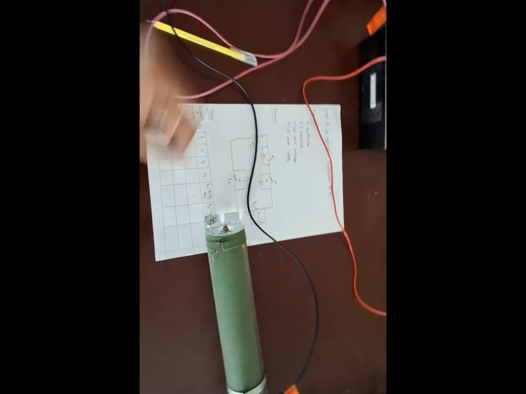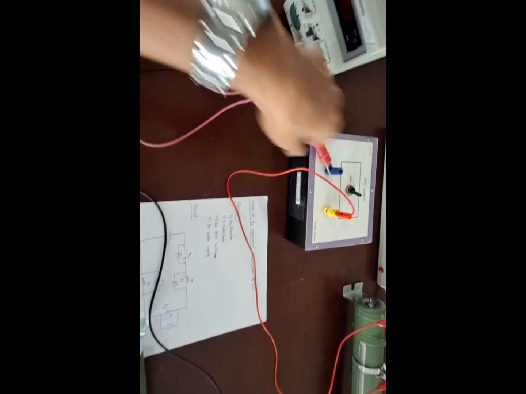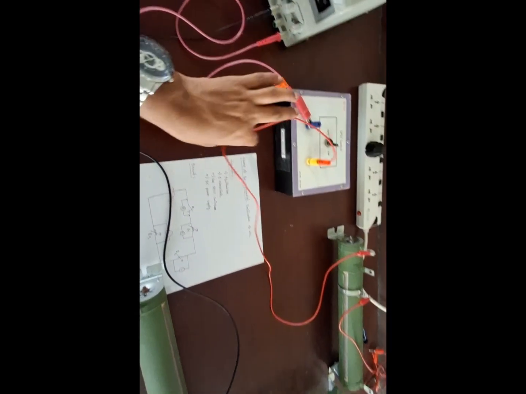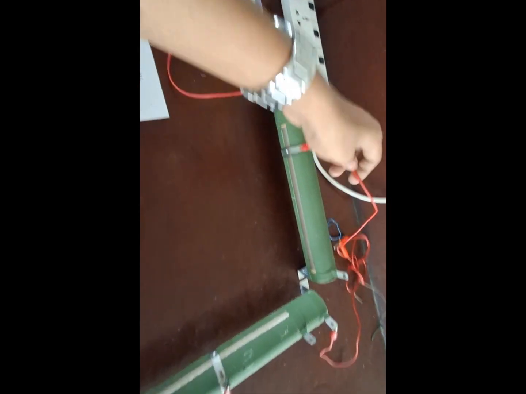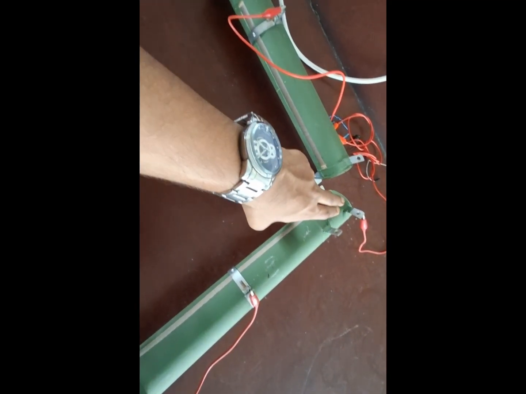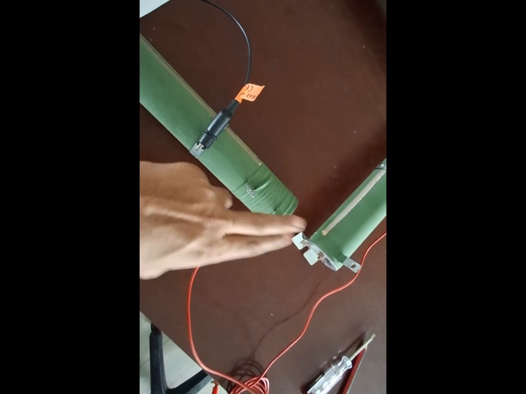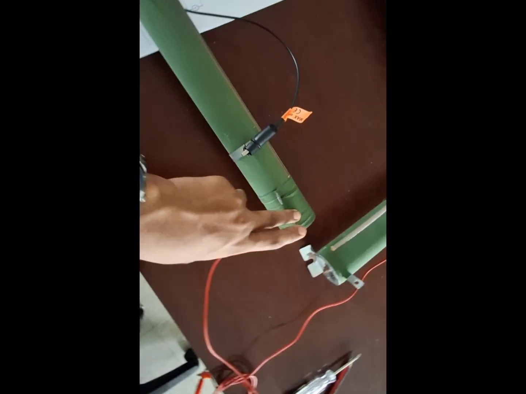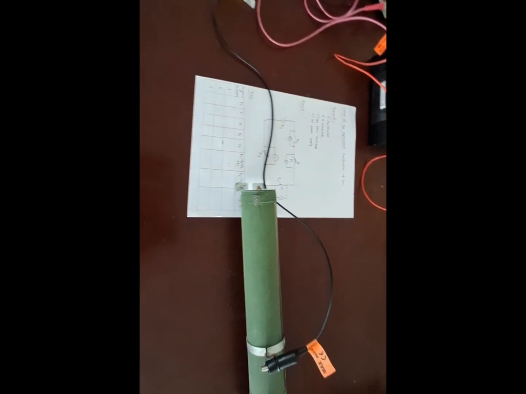So let's recheck our circuit connection. The positive of the voltage supply will go to the pole of the SPST switch. The throw of the SPST switch will go to rheostat 1, and the end of rheostat 1, the second part, will go to rheostat 2's first part. Here is our first part, and the second part of rheostat 2 will go to the third rheostat's first part, and the ending of the third rheostat will go to the negative of the voltage supply, and the circuit is completed.